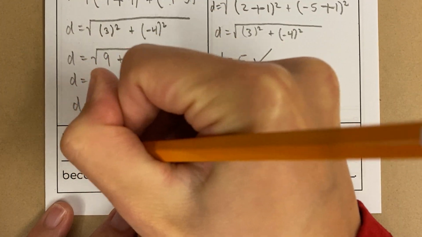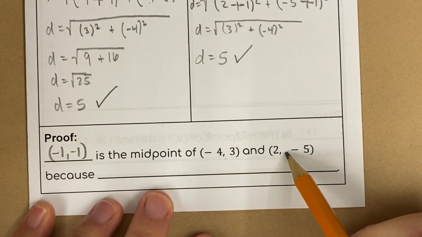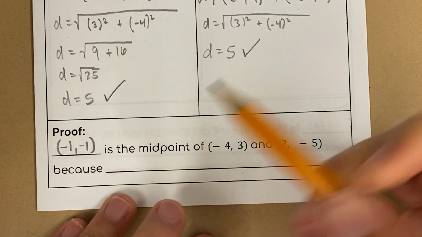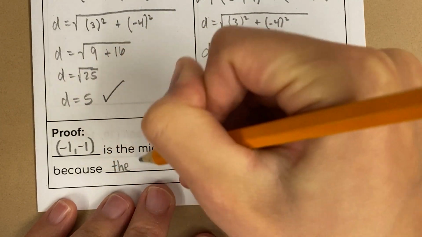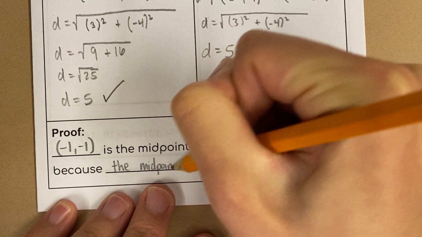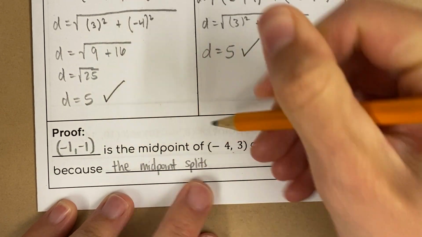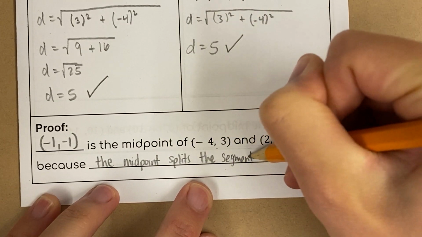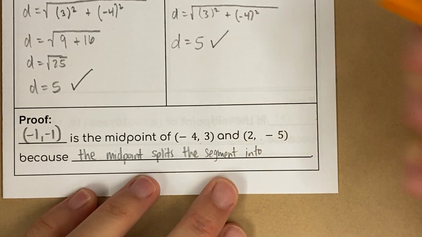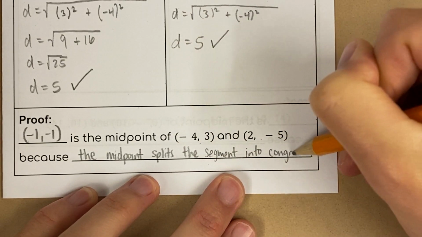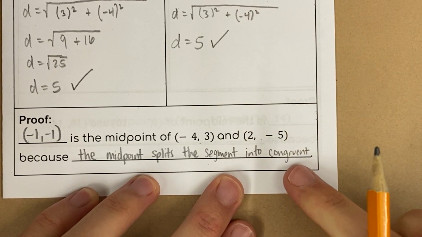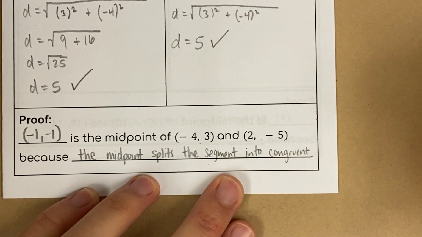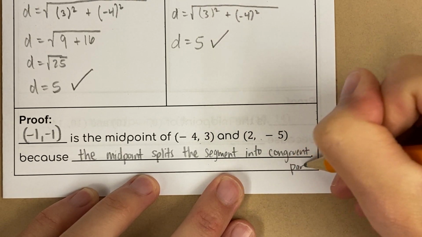Okay, so I have proof now. I have proof that this -1, -1 is the midpoint of these 2 points because the midpoint splits the segment into congruent. This word, it means equal, but equal is for numbers, congruent is for images, for segments. So into congruent parts, okay?